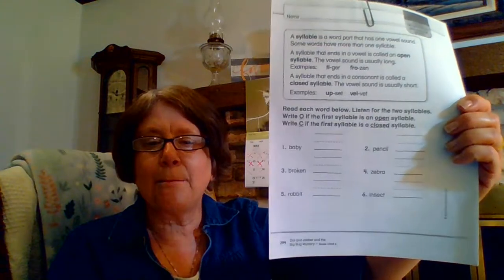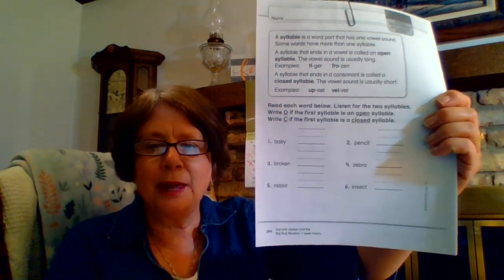The second one is pencil. Pencil. Pen is the first syllable, P-E-N. That syllable ends with a consonant. So the syllable is closed. It ends with a consonant. So you write an O or a C, open or closed.